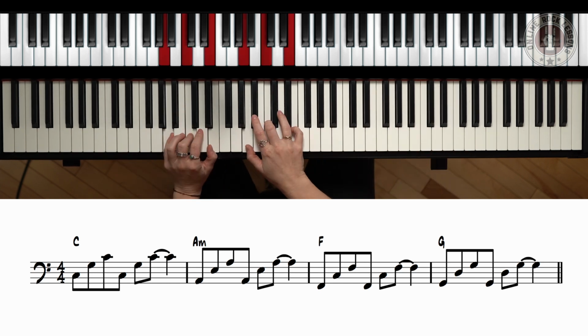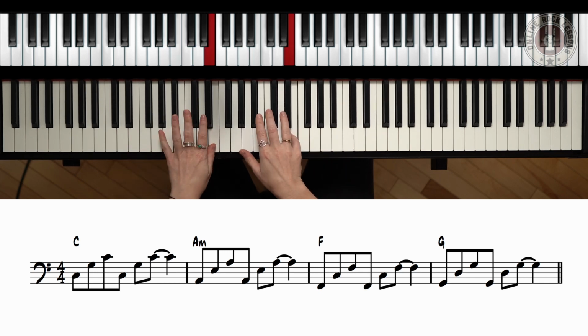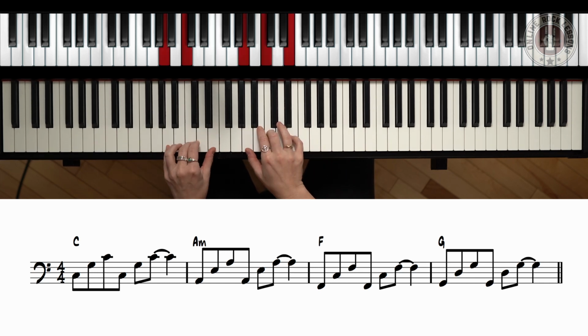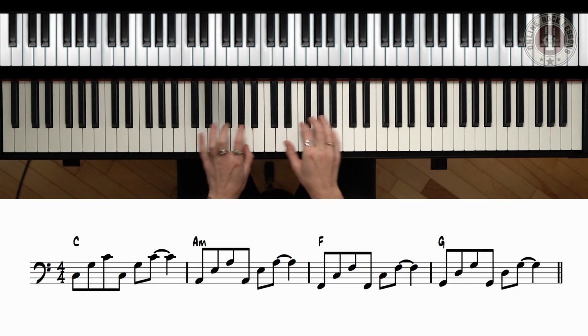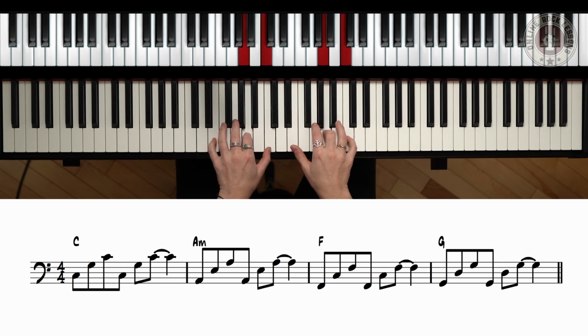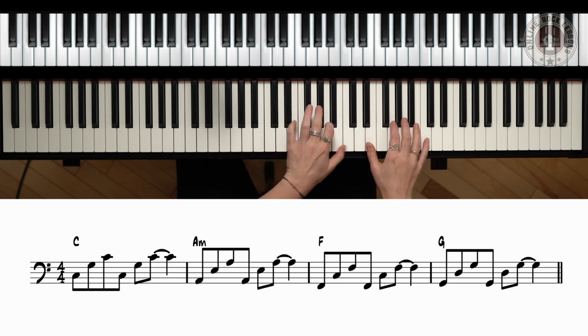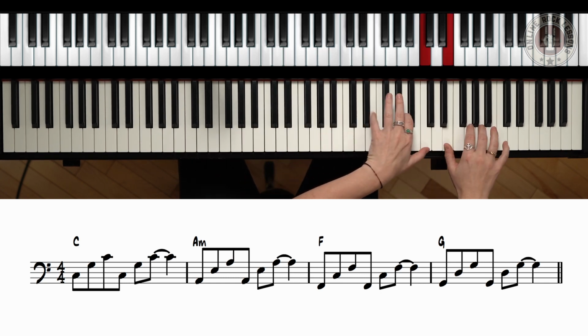So for example, in the A minor, A, C, and E, we can change the order like this. And now you get C, E, and A. E, A, and C. And you can do it like this. Alright, so make sure you practice this for every chord because you need to know the notes and the different inversions when you play piano.